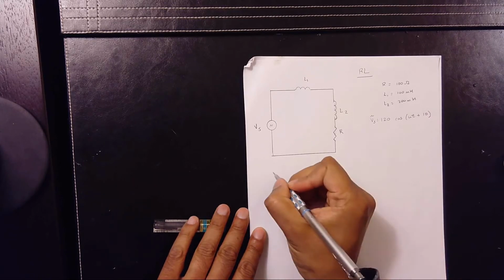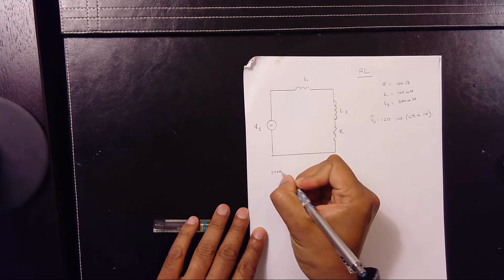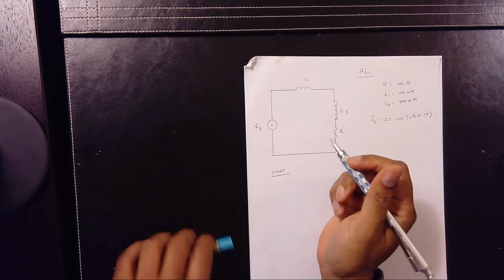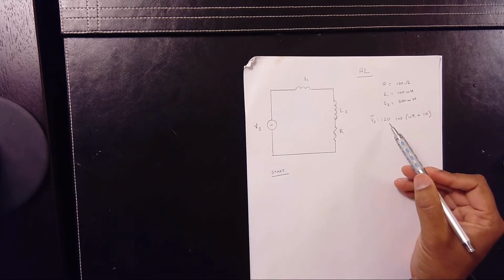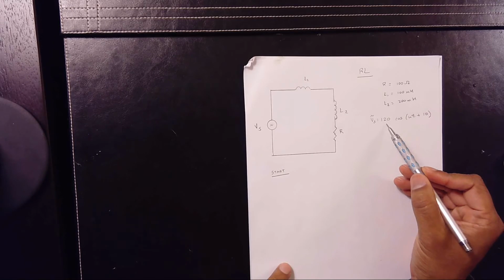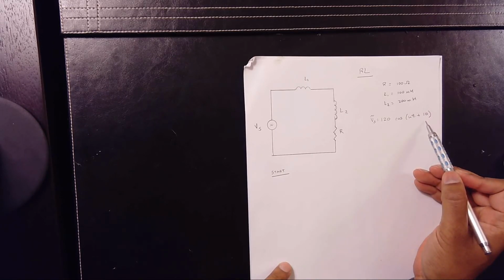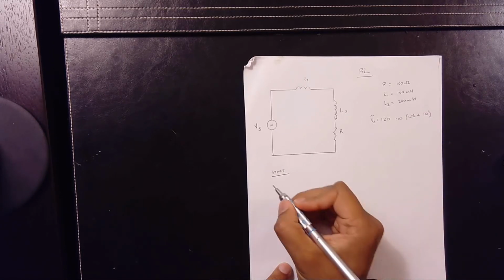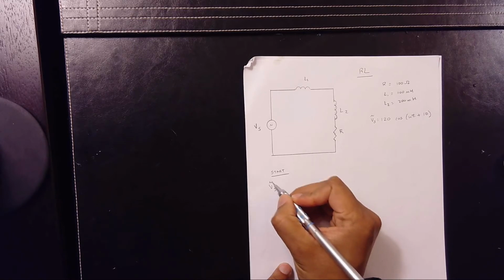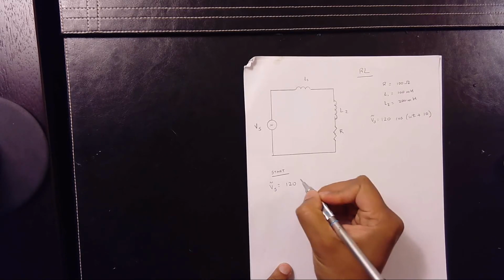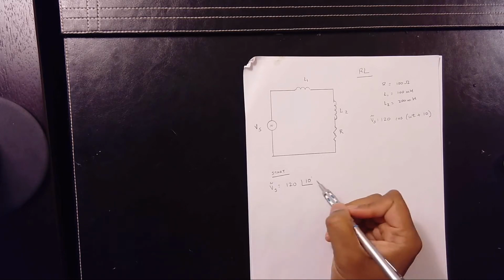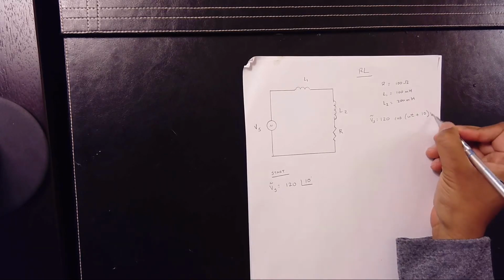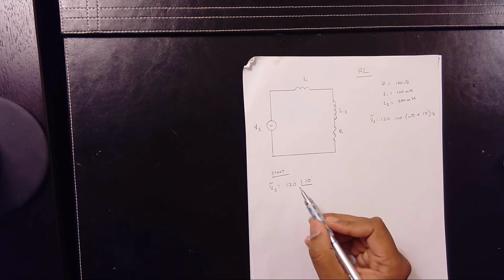So the first thing we want to do is get our values. Our starting point is to translate what this 120 and this 10 degrees mean. So we have our polar coordinate here: 120 at 10. That's 120 volts at 10, and this 10 is our angle.